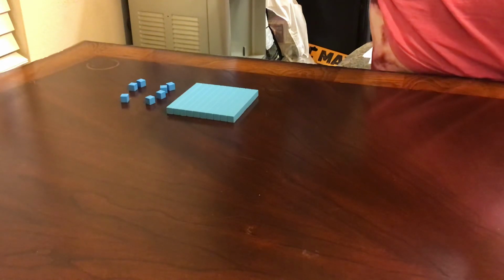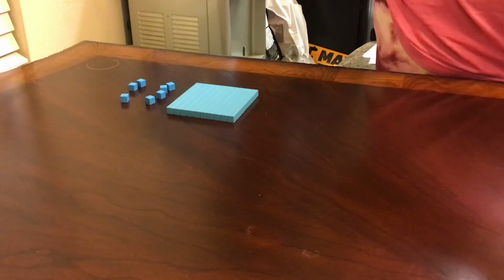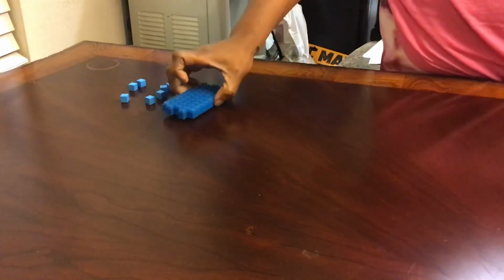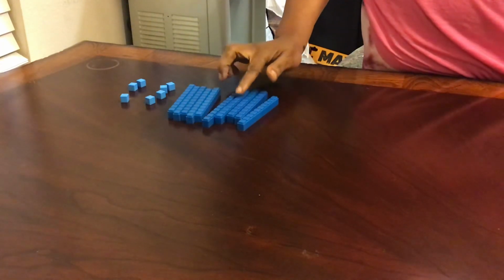The total will be 4 tens and 9 ones, but we have to regroup. So by regrouping, we will change the 1 block to 10 ones. 1, 2, 3, 4, 5, 6, 7, 8, 9, 10.